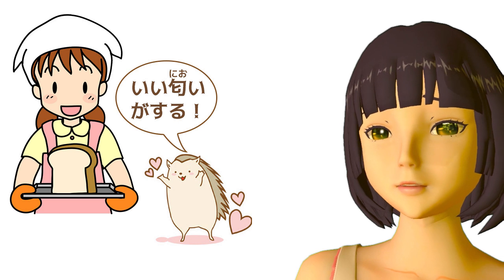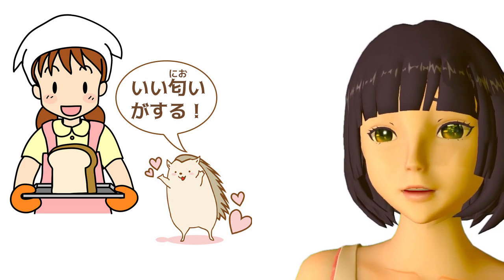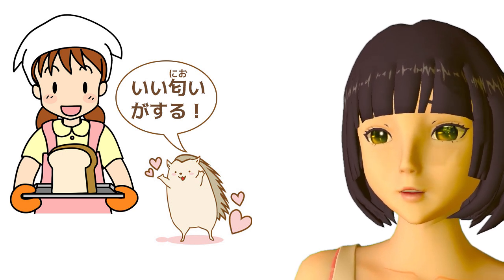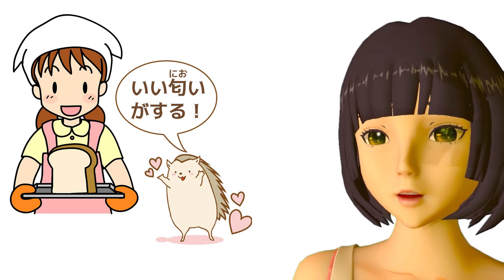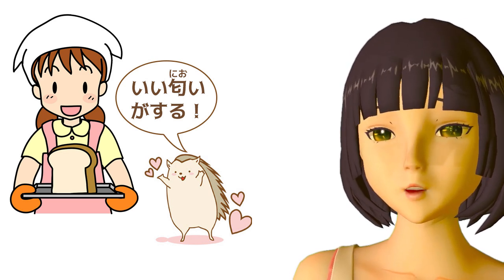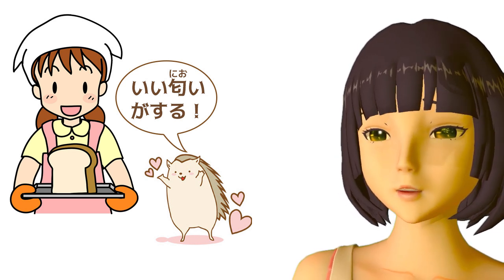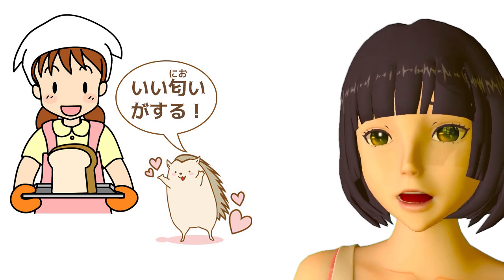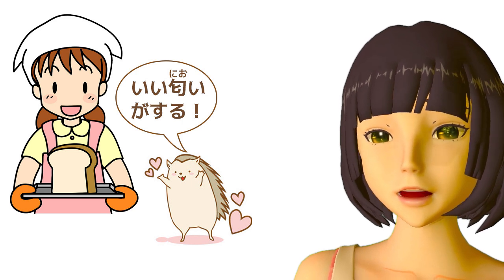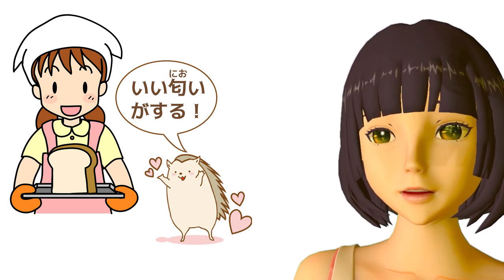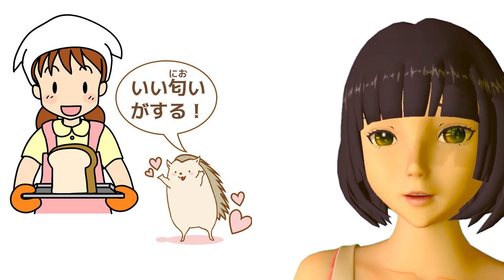What we mean by suru in the case of a smell or a sound is the only thing a smell or a sound can do. A smell smells and a sound sounds. When we say nioi ga suru, we're saying a smell acts, a smell is active, I can detect a smell. Oto ga suru, a sound acts, a sound is active, I can detect a sound. When we say ki ga suru, we're saying a certain spirit, a certain thought, a certain consciousness is active, I can detect that consciousness, I can detect that feeling.